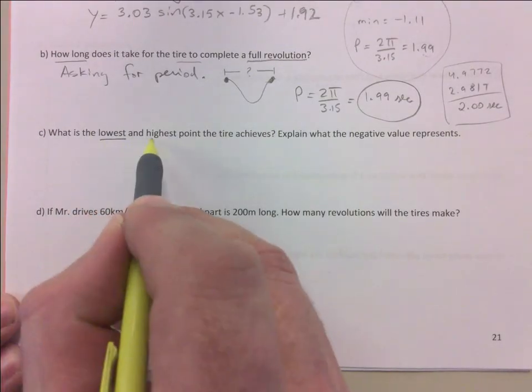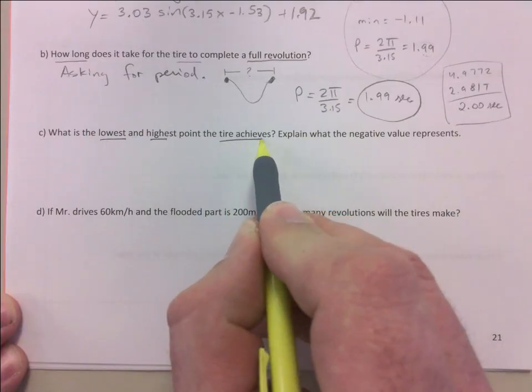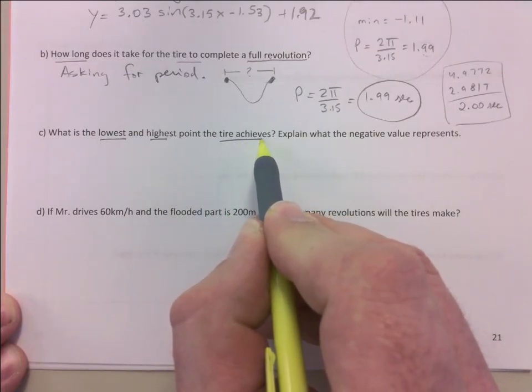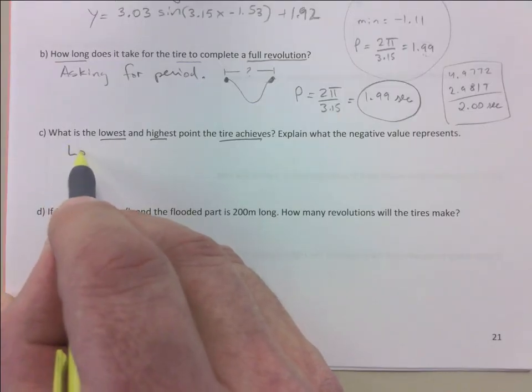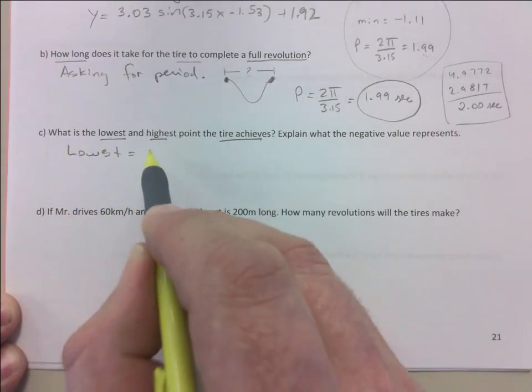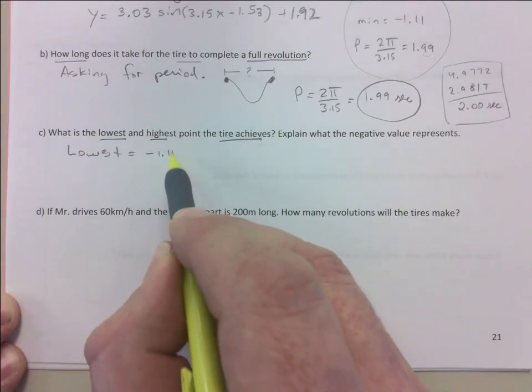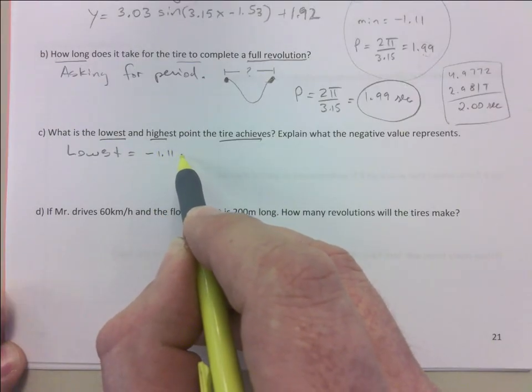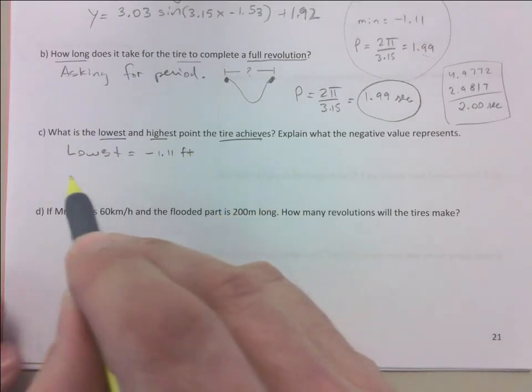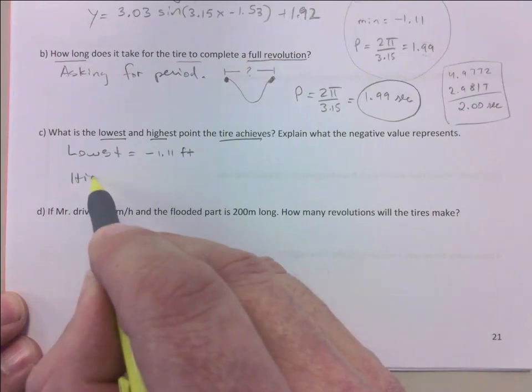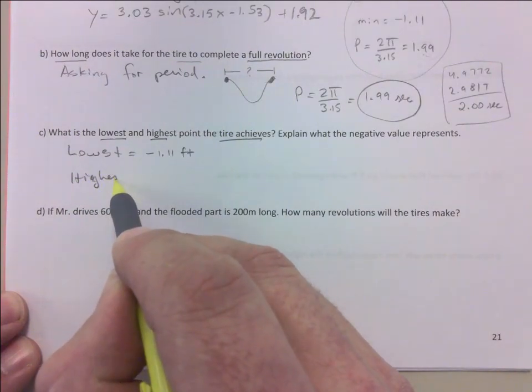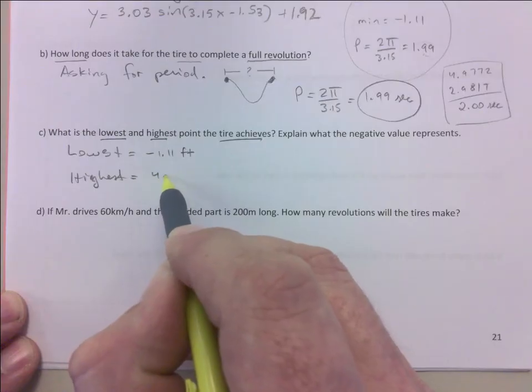What is the lowest and the highest point the tire achieves? What is the lowest? Yeah, negative 1.11 what? We are y variable, feet, right? Highest is 4.95 feet.